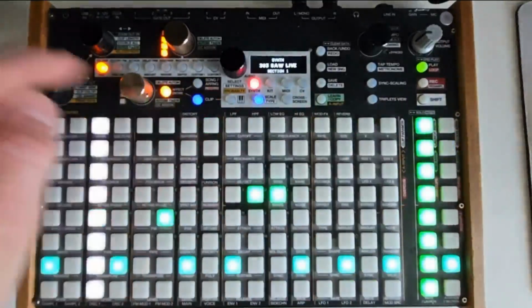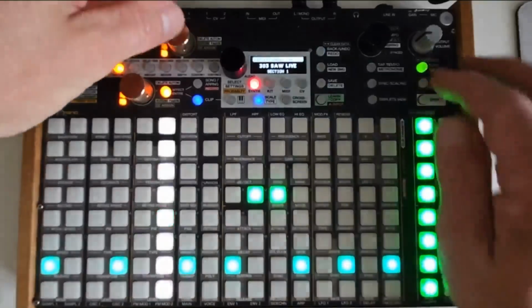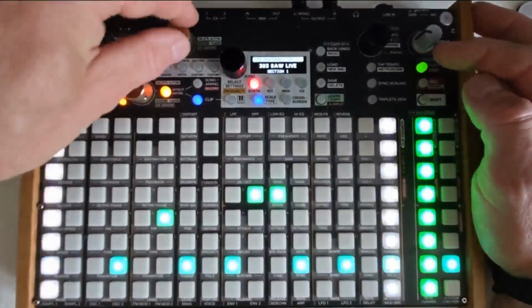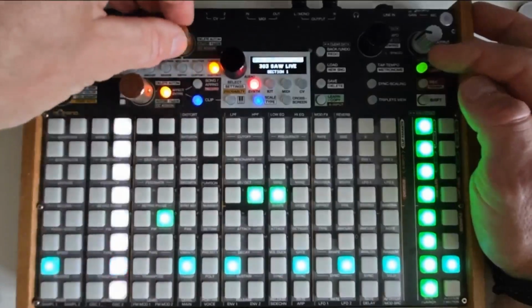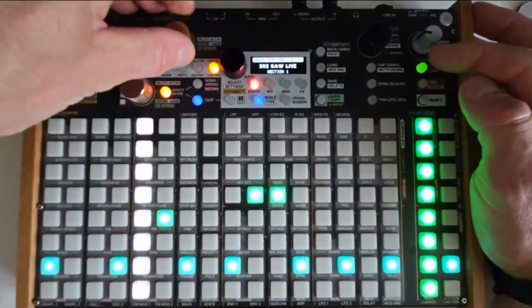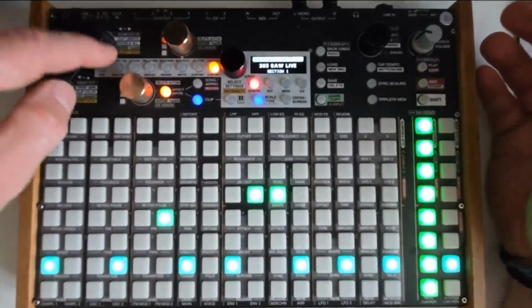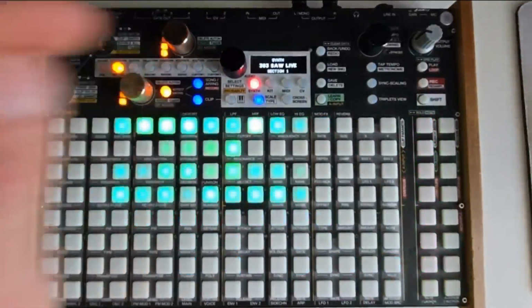Now, what I've done with this 303 line is make it a little bit like a 303. Obviously we've got the filter cutoff and resonance here. Then over here I've mapped the envelope amount and the envelope decay, which is basically all the controls you need for a 303. And I'm using a sawtooth for this one.